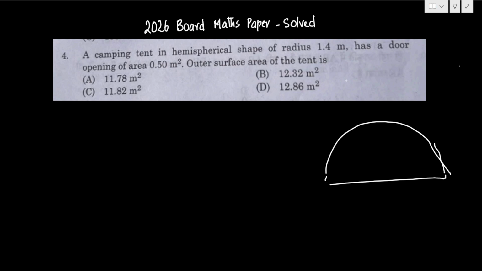And the radius of the tent is 1.4 meters. They have a door opening of 0.5 meters square. There is a door opening. This is 0.5 meters square. The outer surface area of the tent.